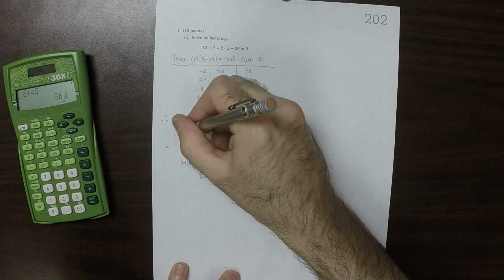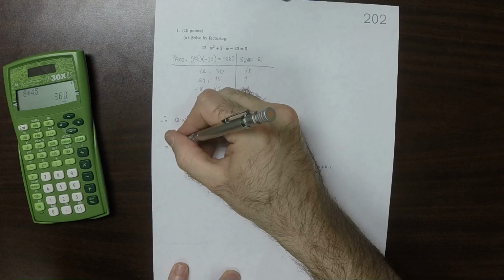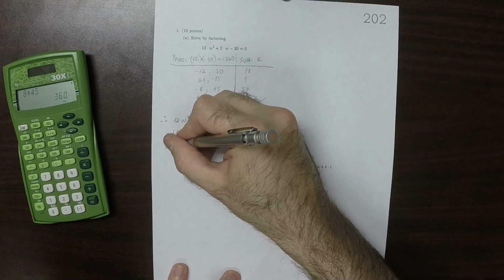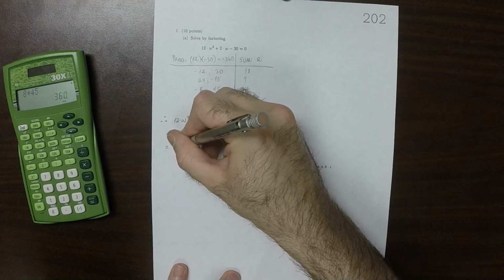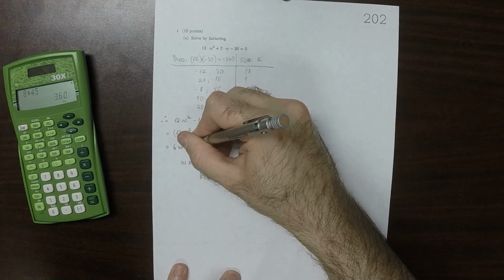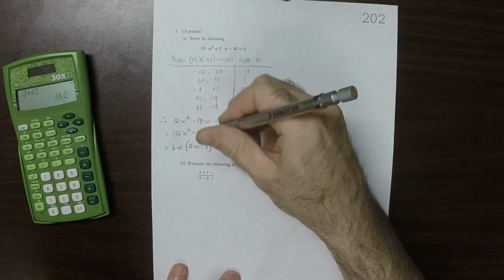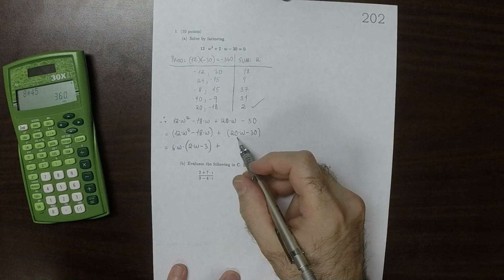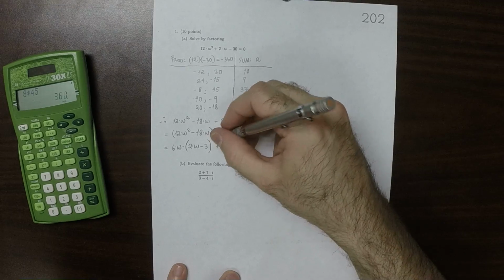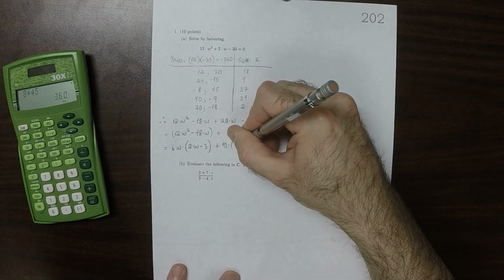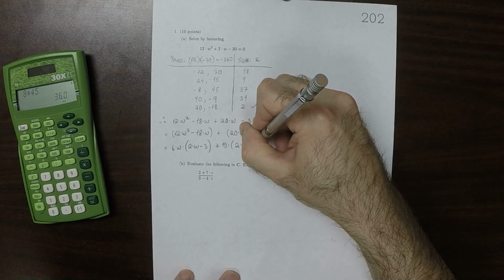From the first group, the greatest common factor is 6w. 6? Yeah, 6. So that would be 6 times 2w minus 3, then plus the greatest common factor is 10, so 10 multiplied by 2w minus 3.